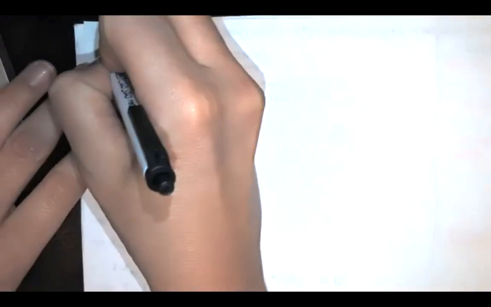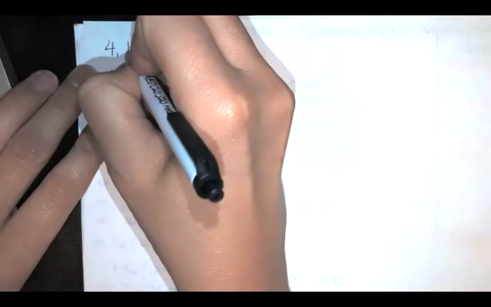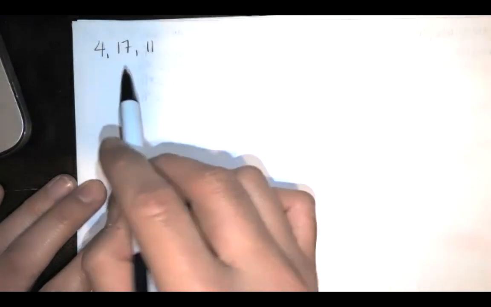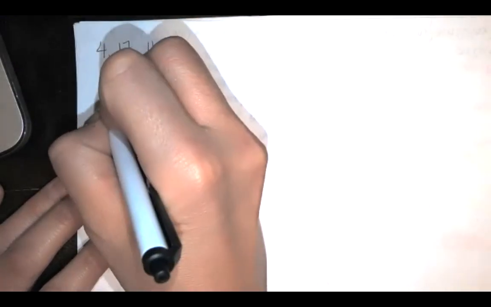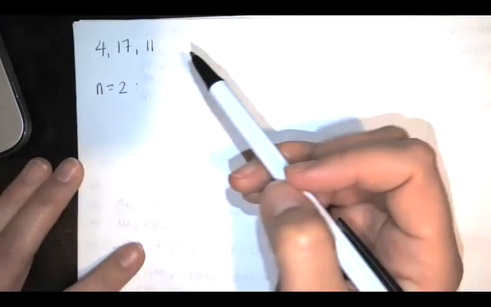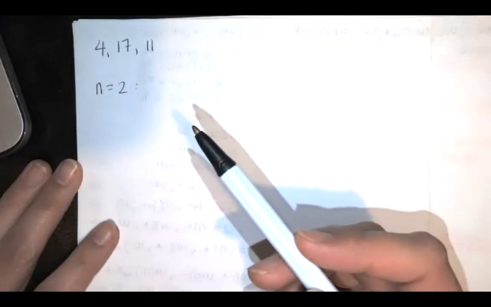Okay, so our population consists of 3 numbers, 4, 17, and 11. And we're asked to find all possible samples of size n equals 2 from this population when we're sampling with replacement. The number of samples that I can get can be found using the multiplication counting rule.